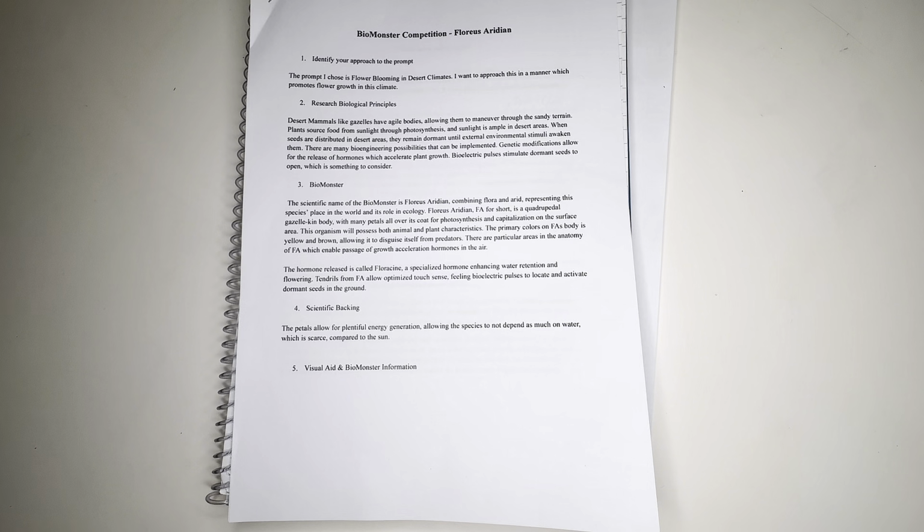So it is a quadrupedal mammal which resembles a gazelle in its body shape, and it's covered by many petals all over its back and stomach and chest, which allows it to undergo photosynthesis. Something else I learned was that there actually are a few animals which can photosynthesize, therefore making this viable. Some of the primary colors on FA were brown and yellow. This allows it to camouflage in the desert environment and hide from potential predators.